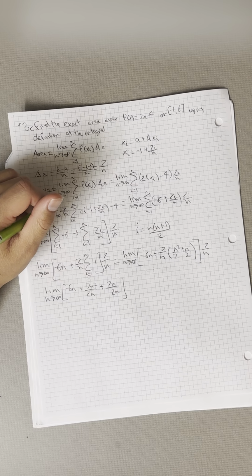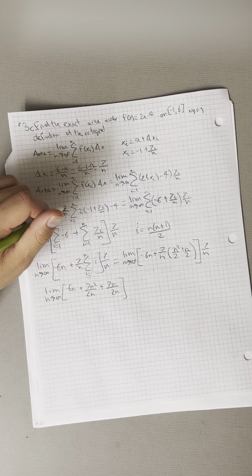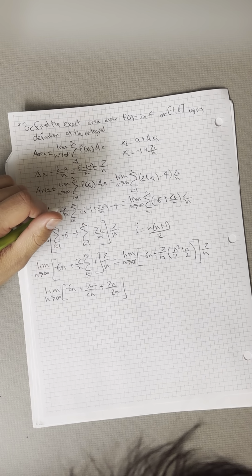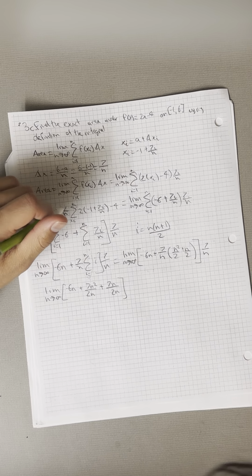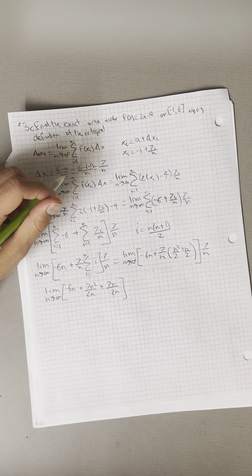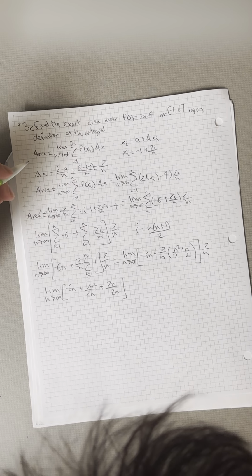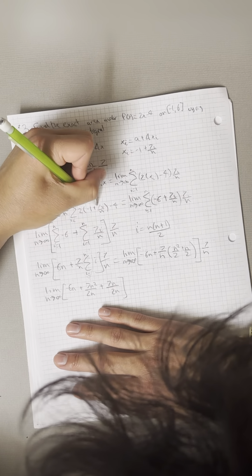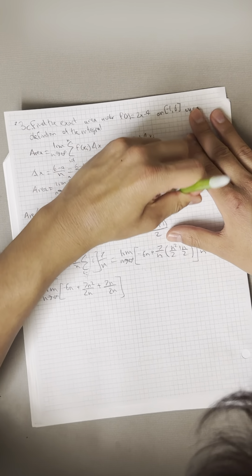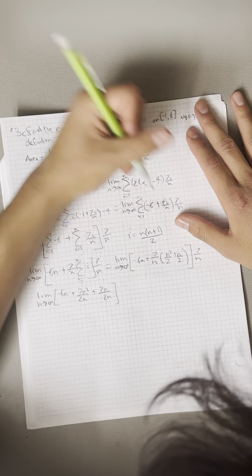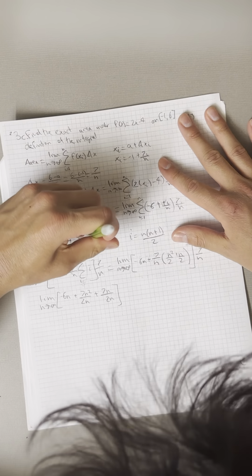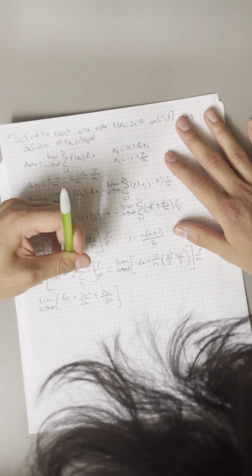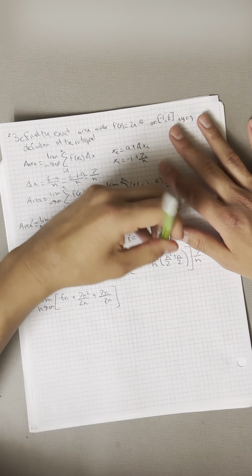Okay, now I know what I did wrong. My mistake. I totally forgot to multiply this by 2. It's supposed to be a 14, guys.